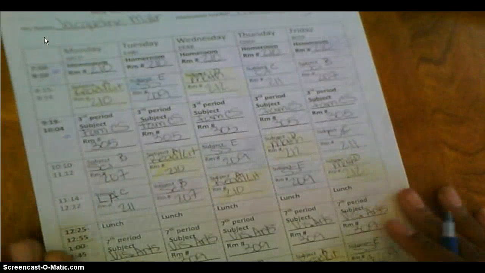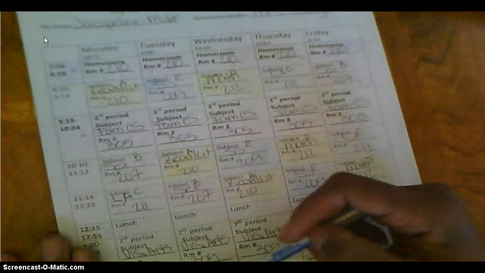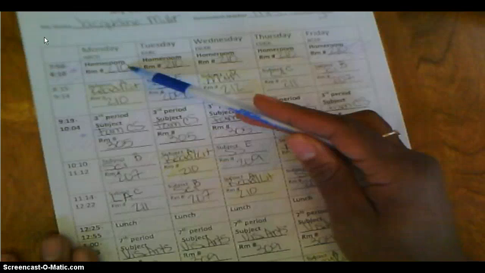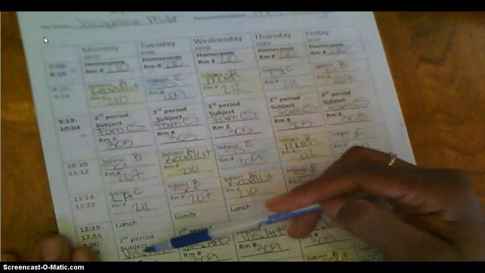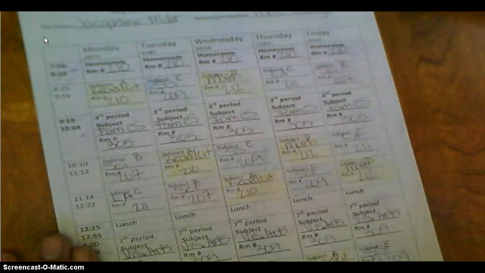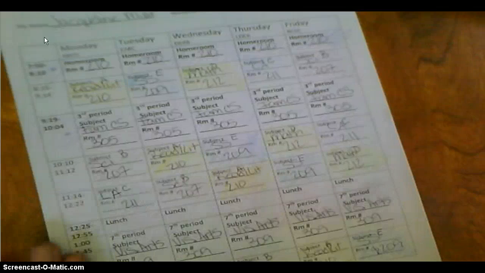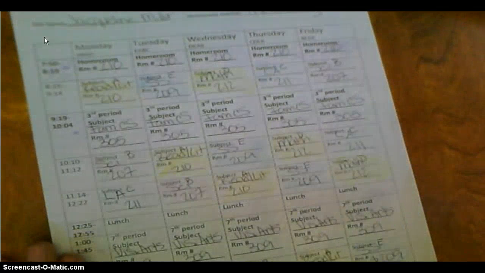Okay, my friends, this is your schedule. You can see that your schedule changes a little bit every single day. Certain parts of our schedule stay the same, but then our blocks, A, B, C, D, and E, the time that we have those blocks change each day. If you have any questions about your schedule, please feel free to talk to any one of your teachers.